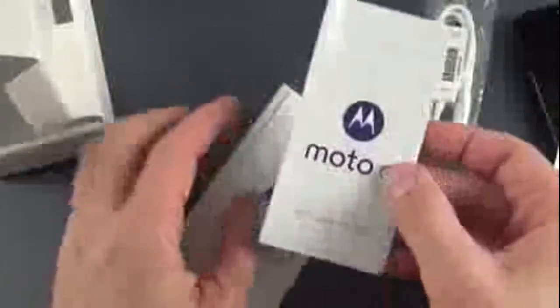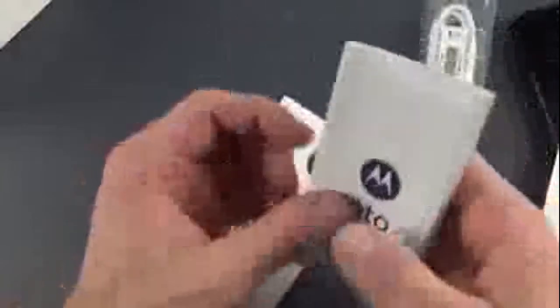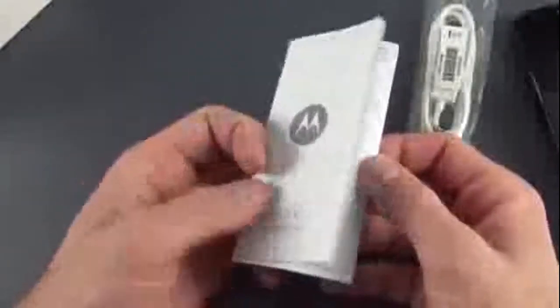Our pamphlet should be a little bit different here, so let's take a look. Again, we have that pamphlet for removing the back panel. Moto G, let's get started. This is a little different here. You can see they've updated some of the pictures and that sort of thing for the stock Android experience, and we have it in different languages and the same safety and warranty guide information.